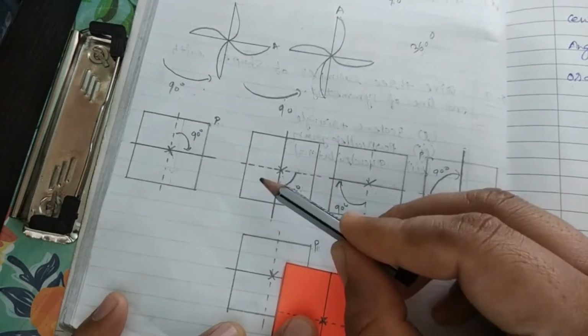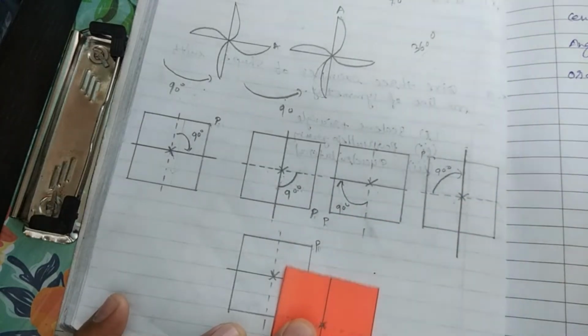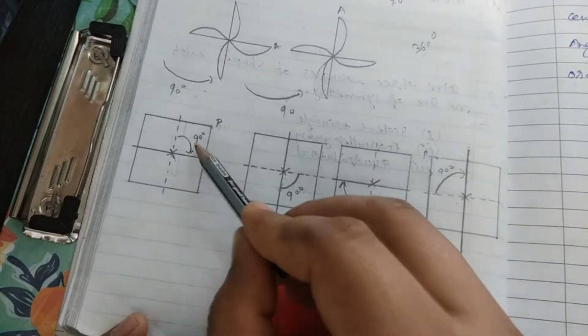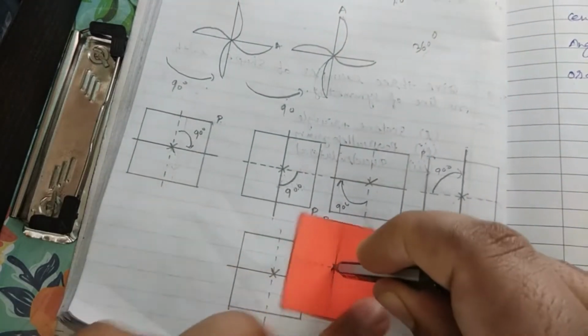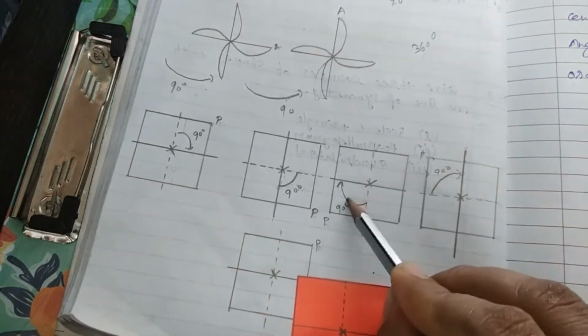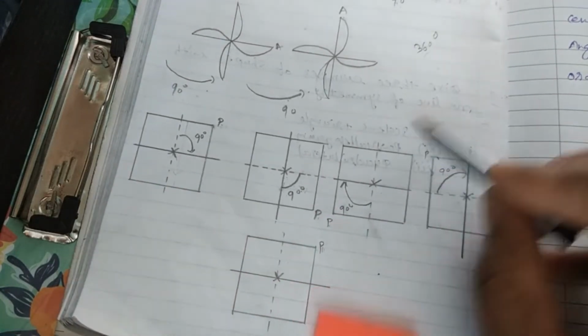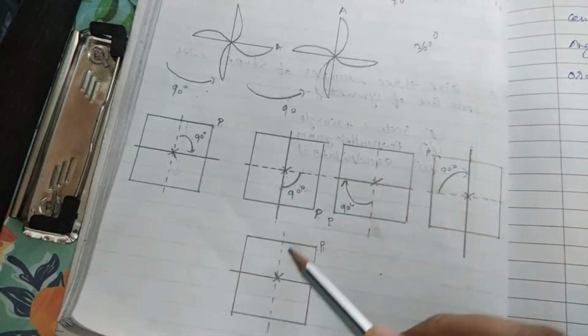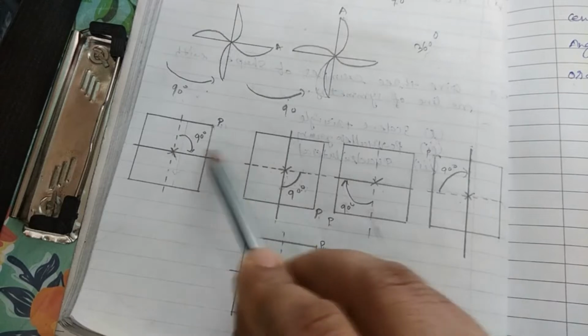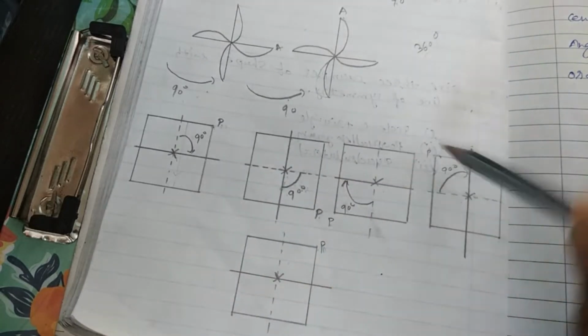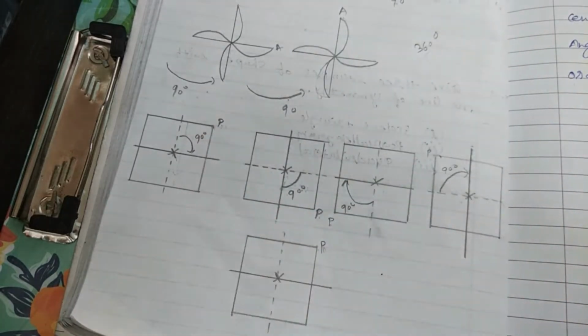Now again we have to rotate till we get the original position of the figure. So again we will rotate by a 90-degree angle, and we will get this figure. Again we will rotate, we will get this figure, and again we will rotate, we will get the original figure. Here we can see how many times we have rotated: 1, 2, 3 and 4. After 4 rotations we get the same figure. So we can say that a square has rotational symmetry of order 4.